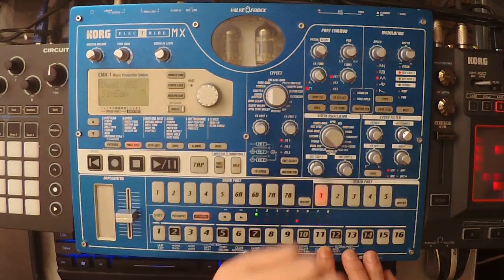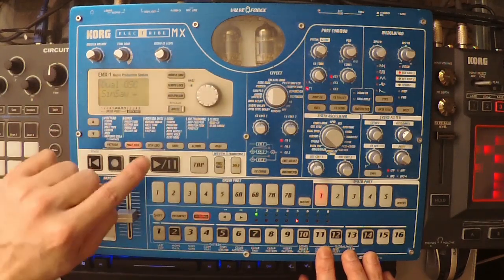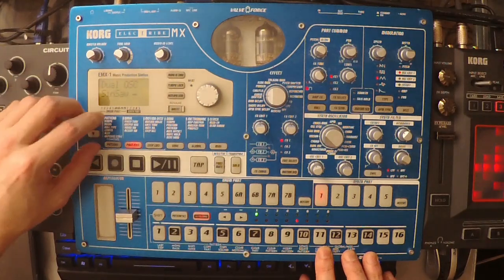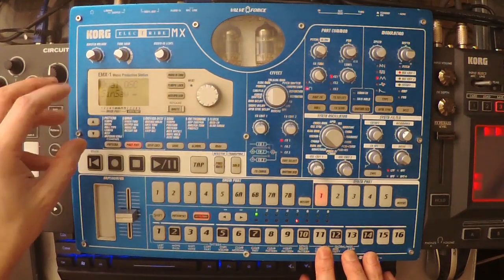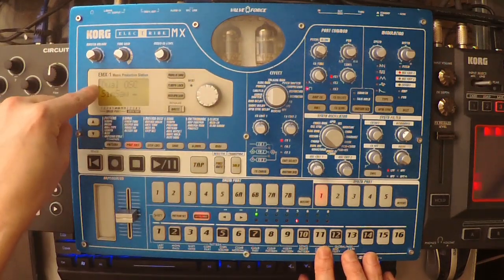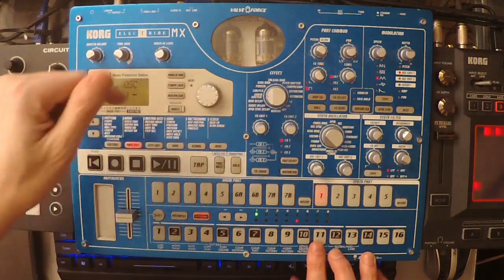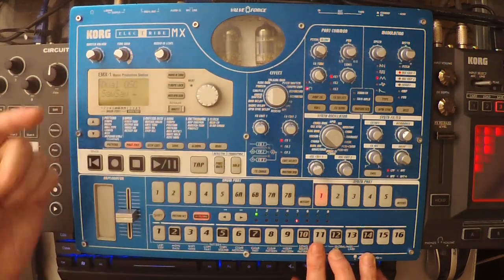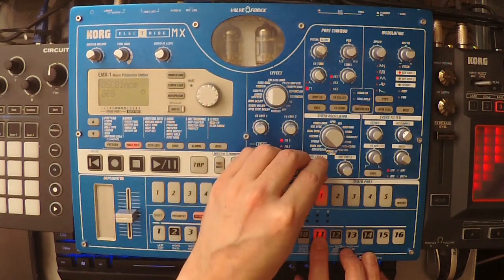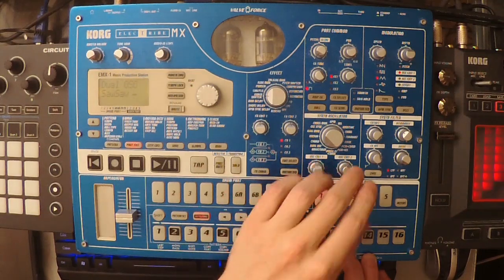All right, this is dual oscillator mode. Right here, you can see if you're in part edit. Always check, make sure you're there before you start turning this, because you could change your pattern and then lose all your settings, which would not be cool. So here's the dual oscillator. Starts off with saw, saw. This is the balance between oscillator 1 and 2. I just put it to the middle.